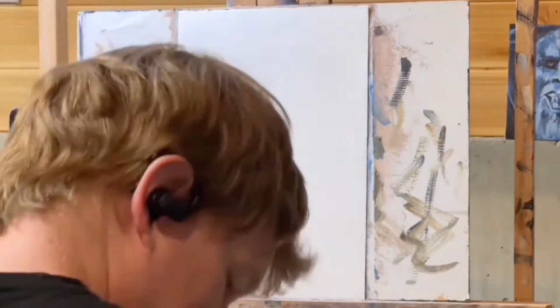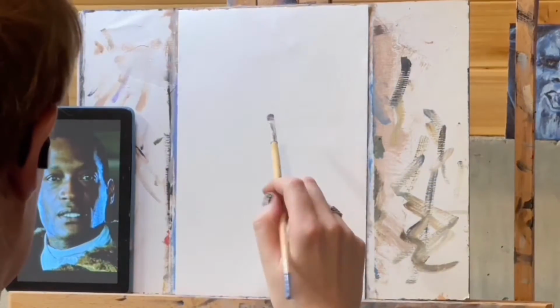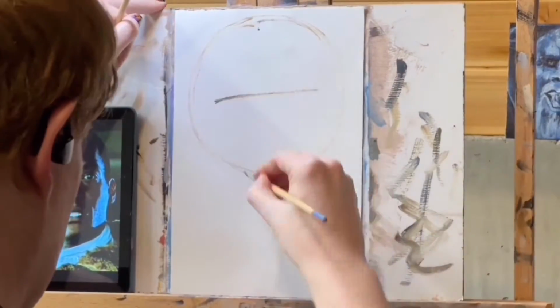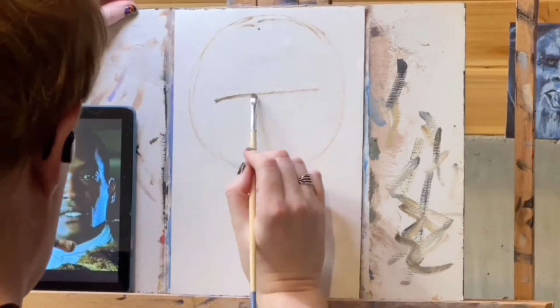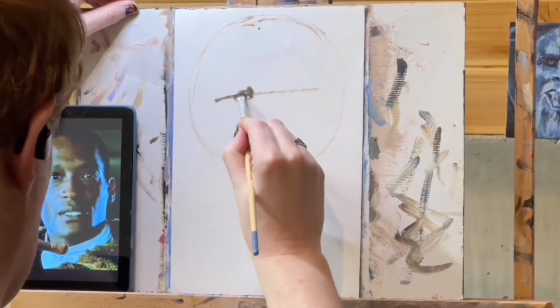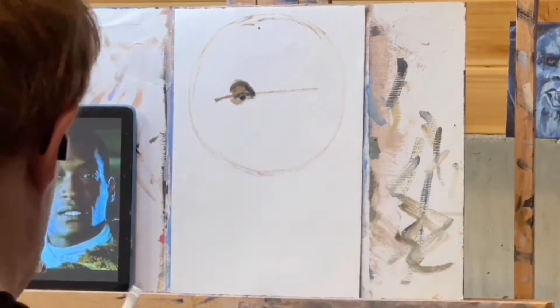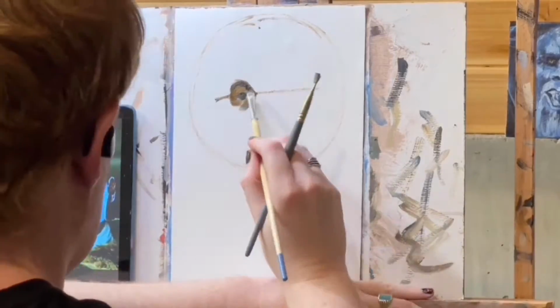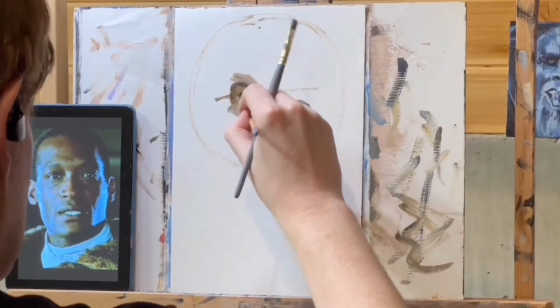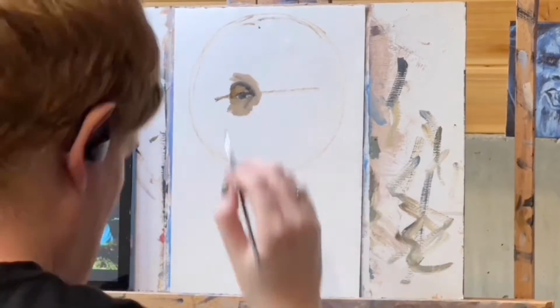All right. You can see the little troll monster I painted from my first video in the upper right corner. Anyway, I'm starting with my Andrew Loomis circle, putting the eyes on a line just to anchor the rest of the face.